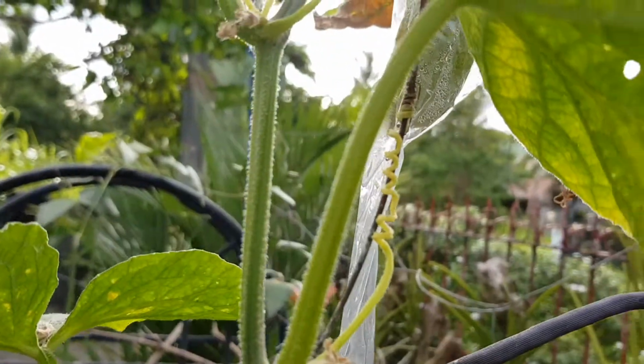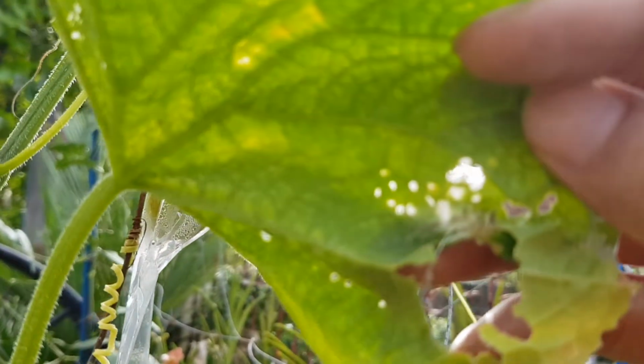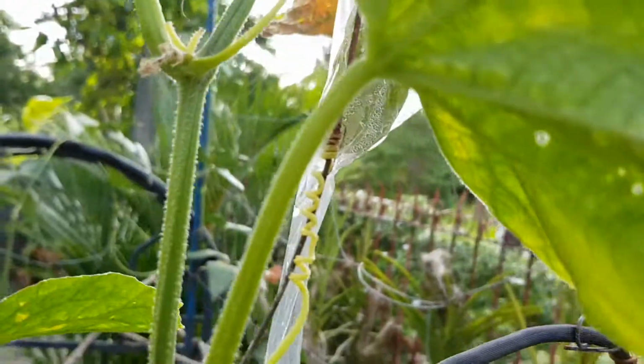So hopefully you will have time to plant this wonderful vegetable, and I would love to hear your stories about your cucumber plant.